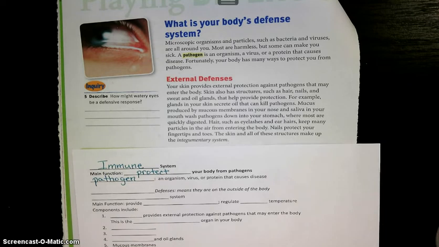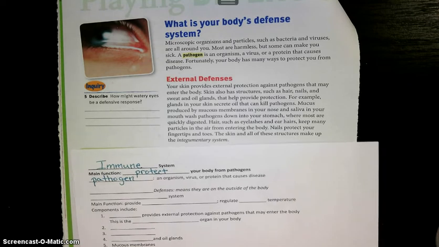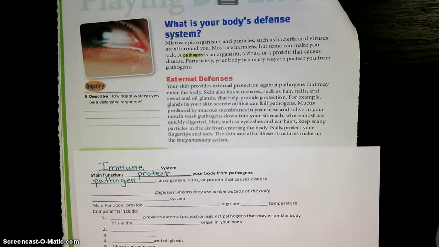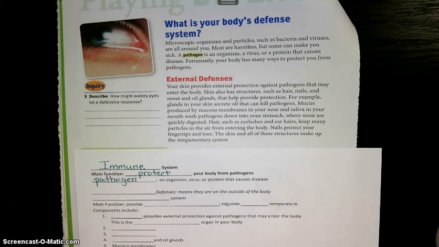The mucus produced by mucous membranes in your nose and saliva in your mouth wash pathogens down to your stomach, where most of them are quickly digested by the acid in your stomach. Hair, such as eyelashes and ear hair, nose hair, keep many particles in the air from entering your body. Your nails protect your fingertips and toes. The skin and all of these structures make up your integumentary system.